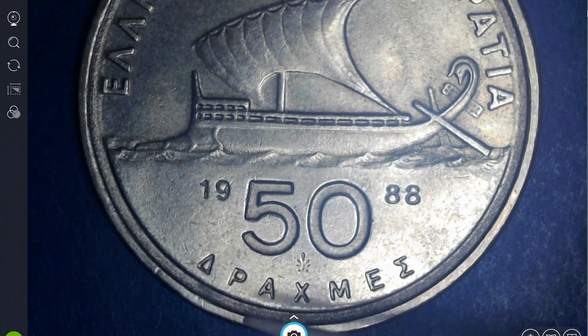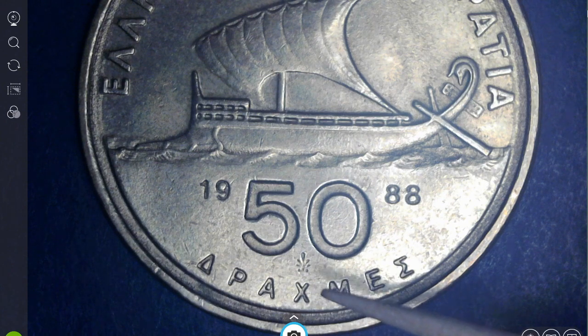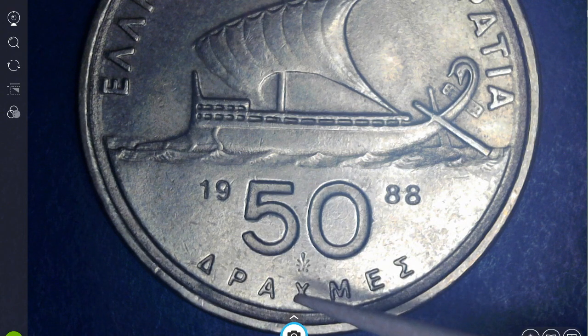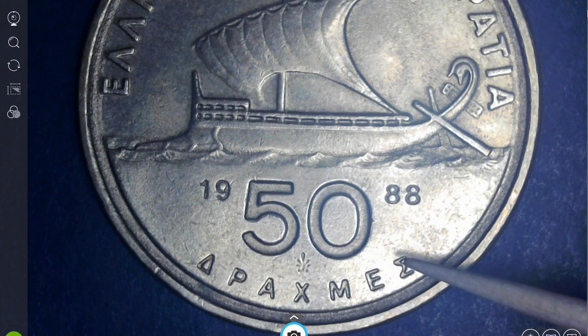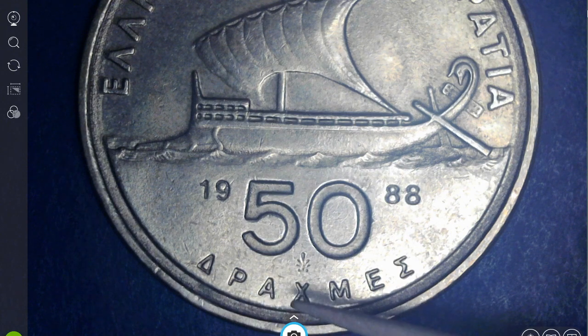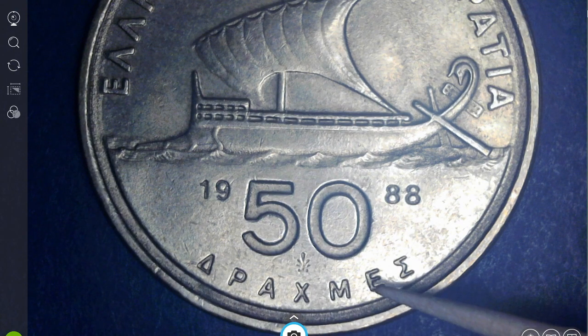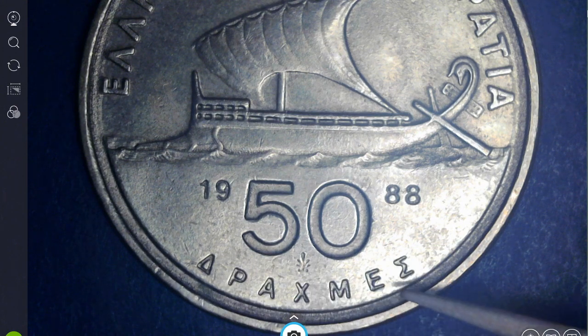Let's translate these. We have delta, d, rho, r, alpha. This character X is chi, and it is pronounced like a hard CH, almost like you're clearing your throat. Then we have mu, epsilon, and sigma, which is S. So we have 50 dr, ak, m, s. 50 drachmas, 50 drachma.